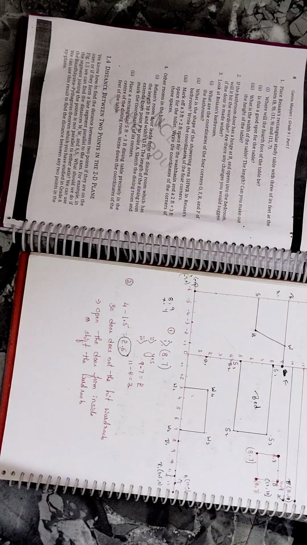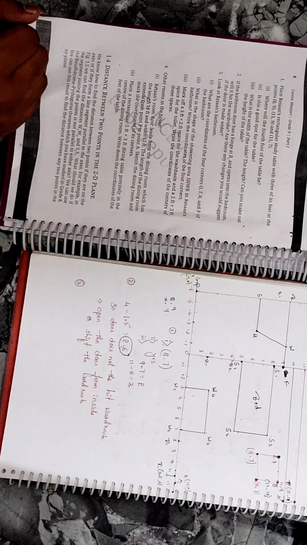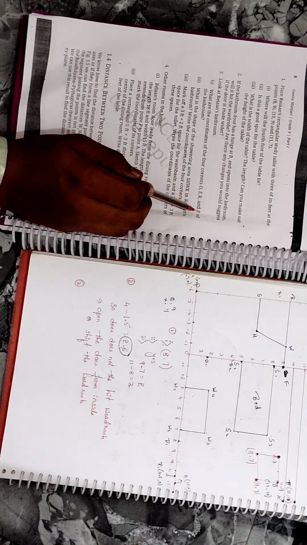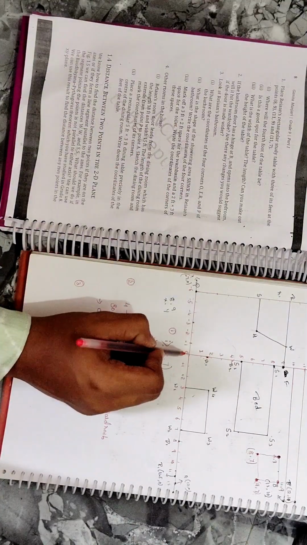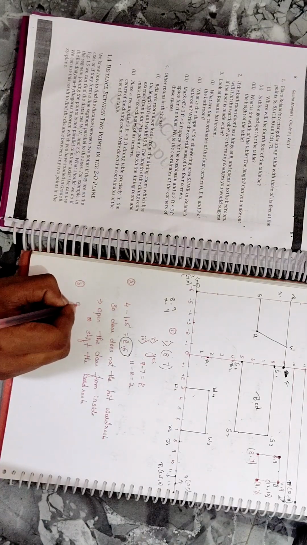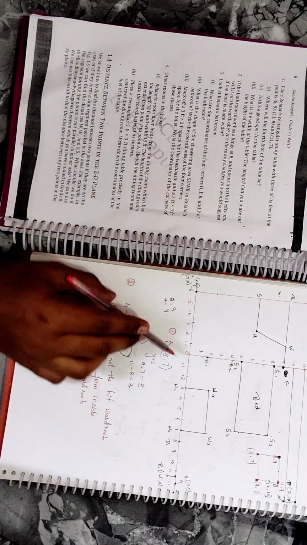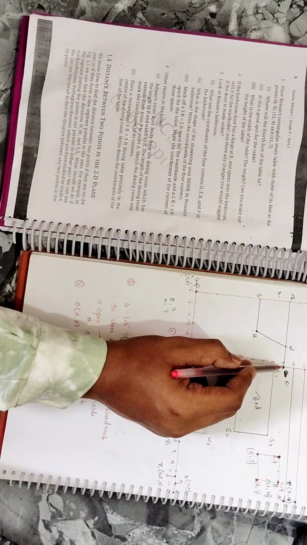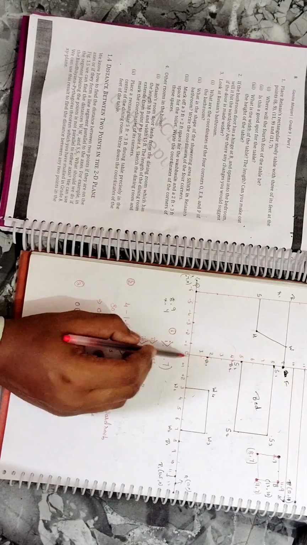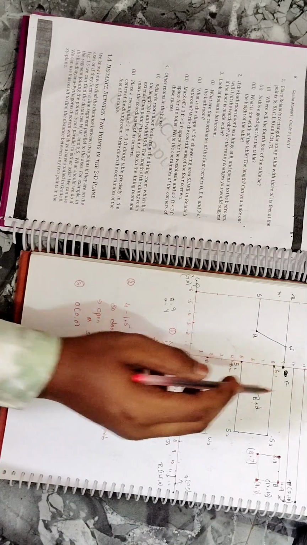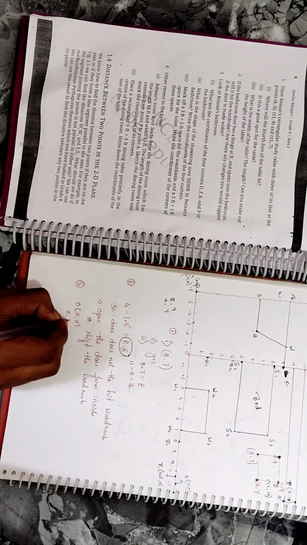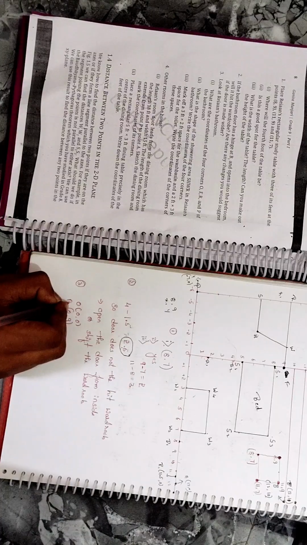And the next thing, the third question. Look at Ryan's bathroom. Here they give a bathroom. We need to mark the points here: O, F, R and P. We need to write the coordinates. O is here. Coordinate of O will be 0, 0. And next F, coordinate of F is here. So coordinate of F will be 0 in the x-axis and 9 in the y-axis. So 0, 9. This will be F.